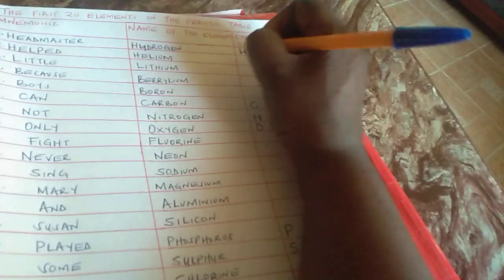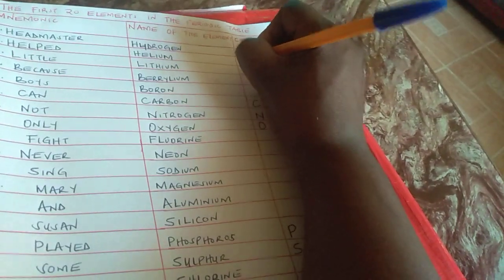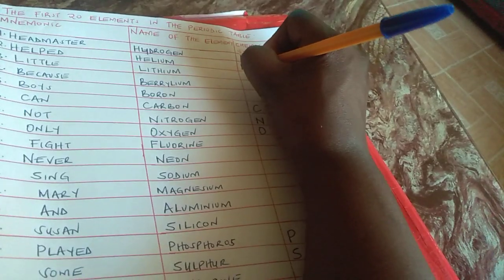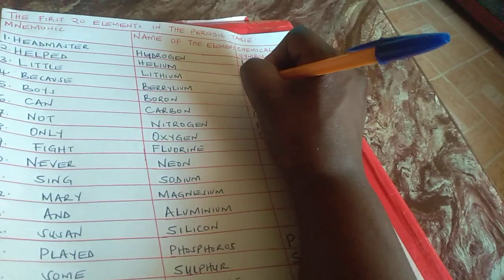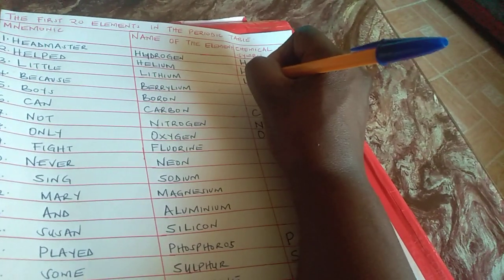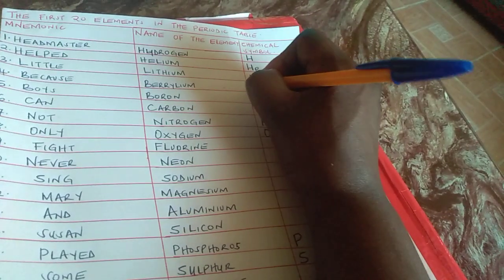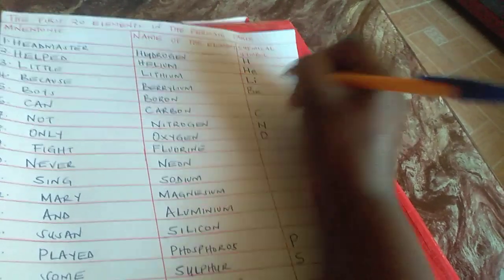So for such cases, we have elements like helium, lithium, beryllium.